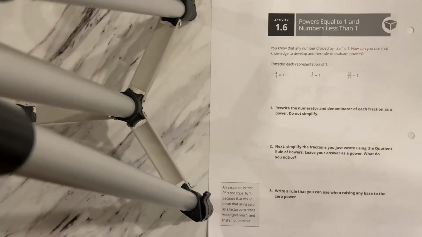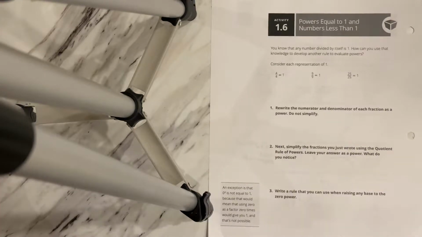OMG, finally the last activity and then the talk to talk. Like I said, very long lesson, split it up over 2 days at least.